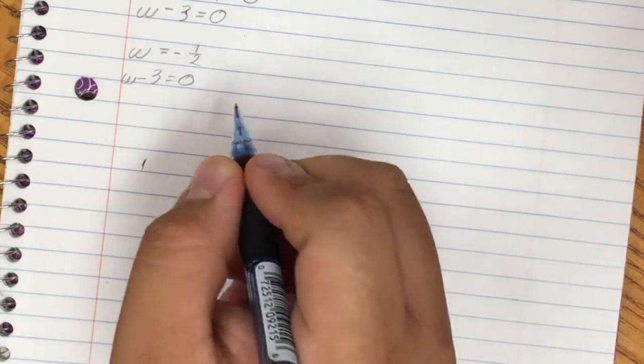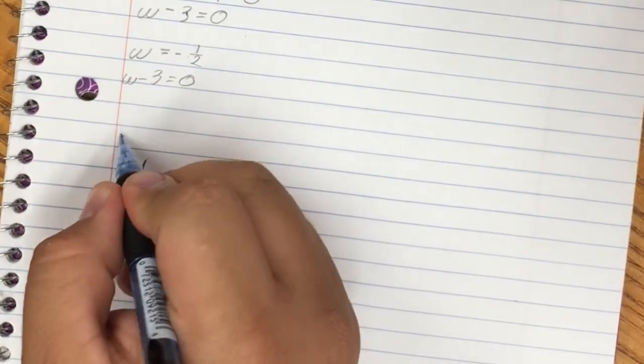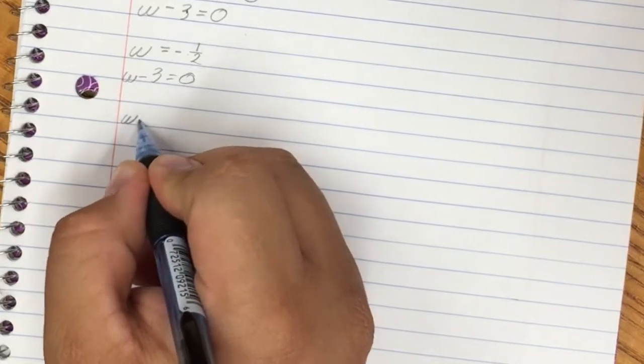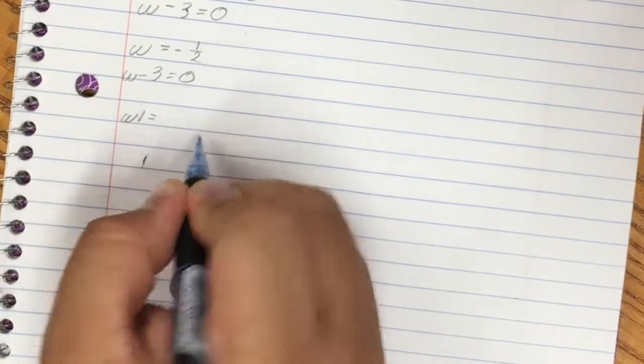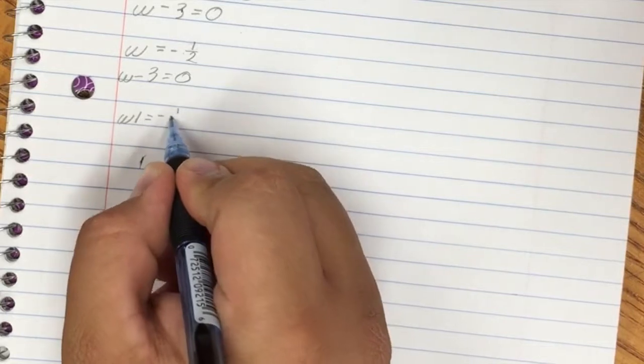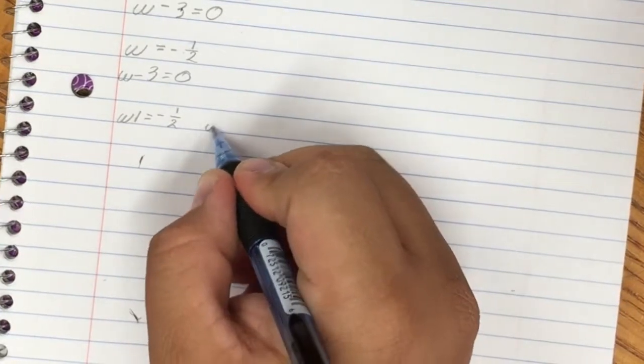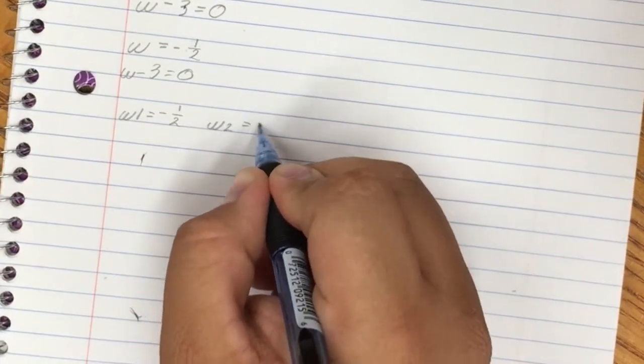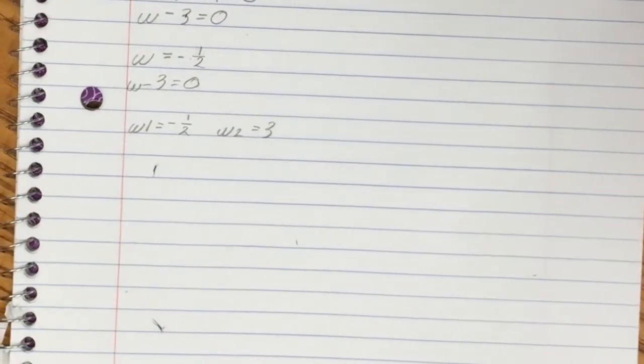And the final step is your solutions, which would be W1 equals negative 1/2 and W2 equals 3. And that's it.